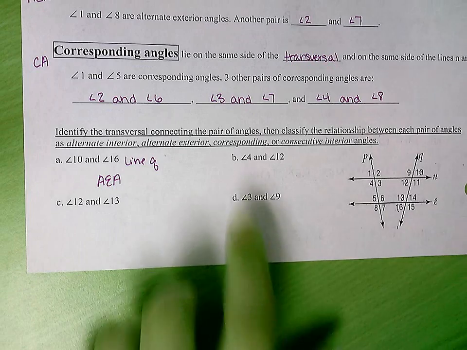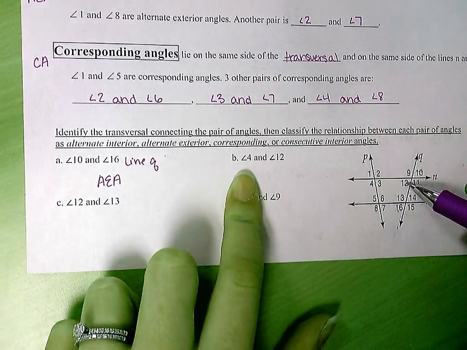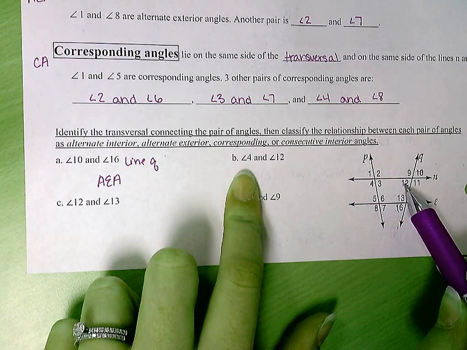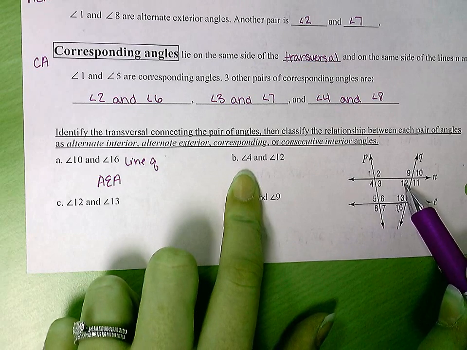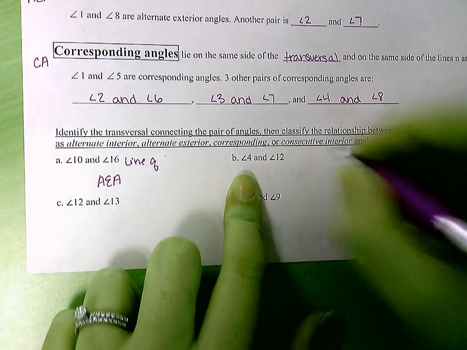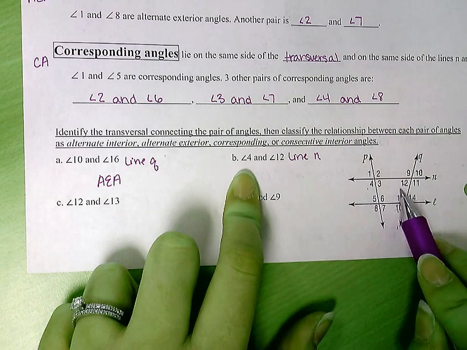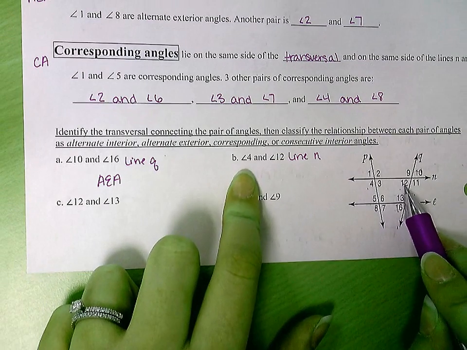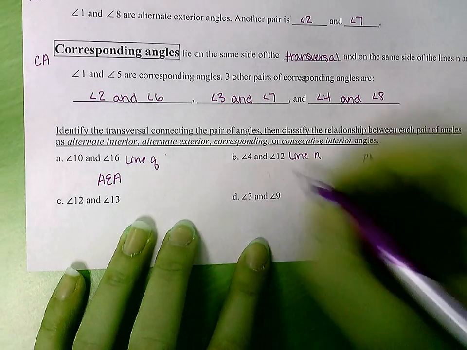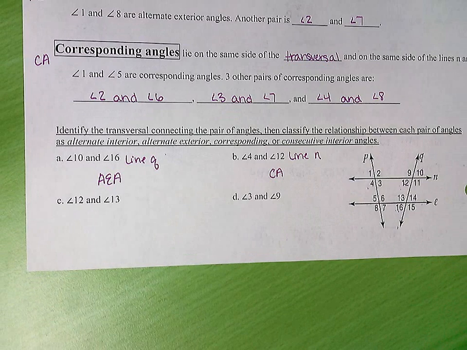Letter B, we have angle 4 and angle 12. Again, your transversal has to hit both of those angles. So which line would be our transversal? Line N. And then which type of angles are those? Corresponding. Those are corresponding angles.